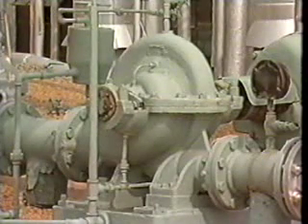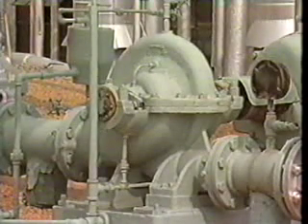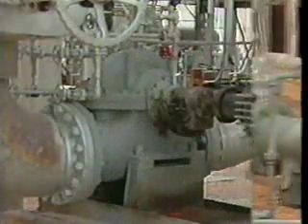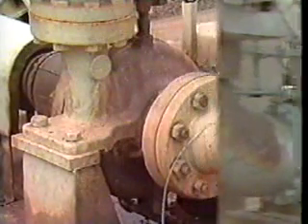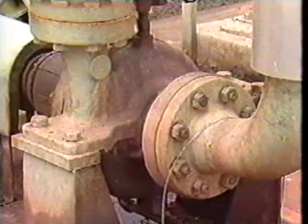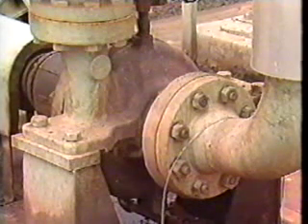Let's look first at the casing. It's the biggest and most obvious part. Its main job is to house and protect the pump parts inside. It can be made from cast iron, steel, bronze, or even special materials, if that's what the job calls for.